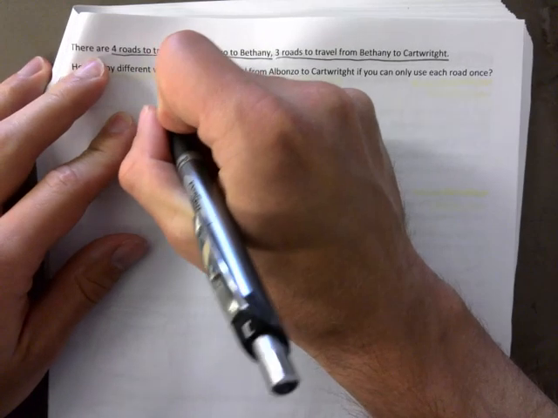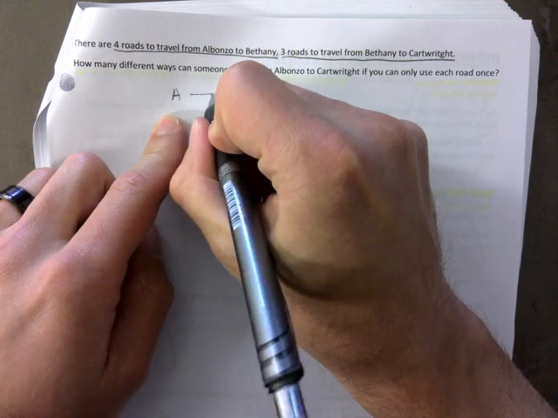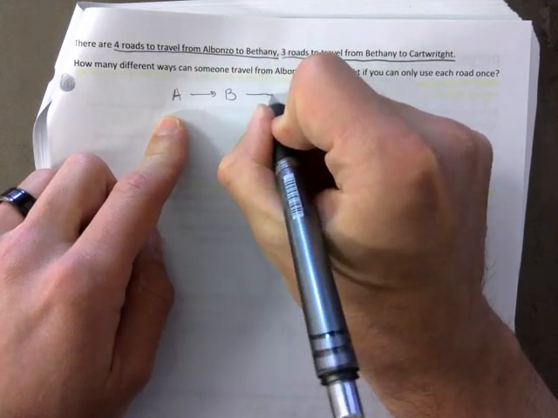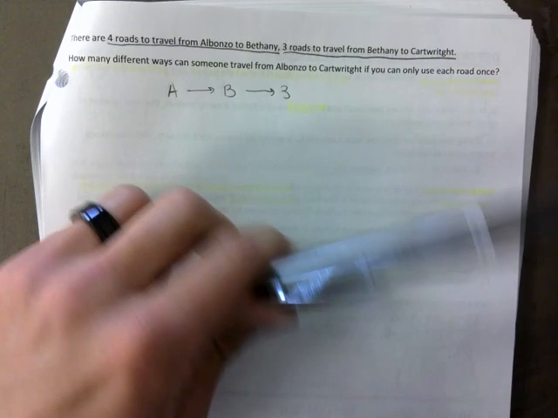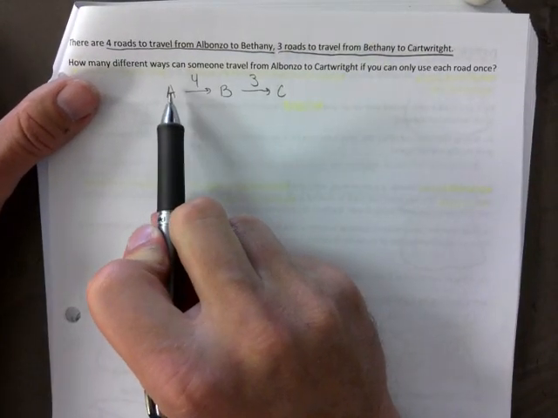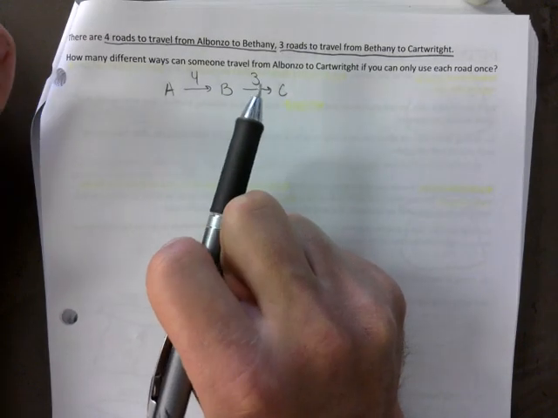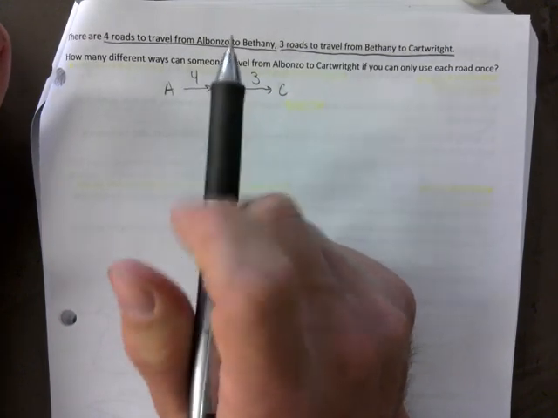There's 4 roads to travel from Albonzo to Bethany, and 3 roads to travel from Bethany to Cartwright, right? So we're going from A to B to C, just using the first letter. We have 4 roads and 3 roads. How many ways can we get from A to C? 12. Yeah, it's just an outcomes problem, right?